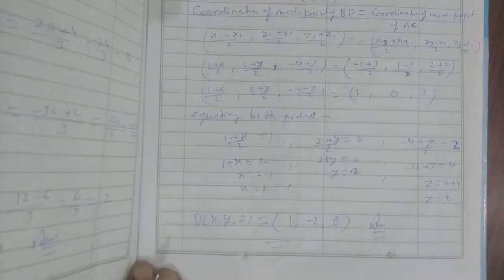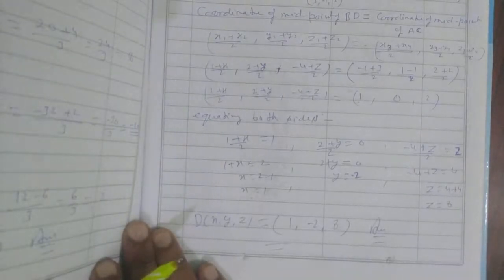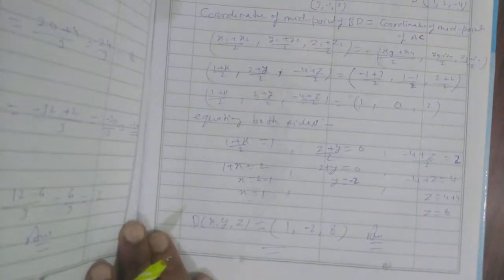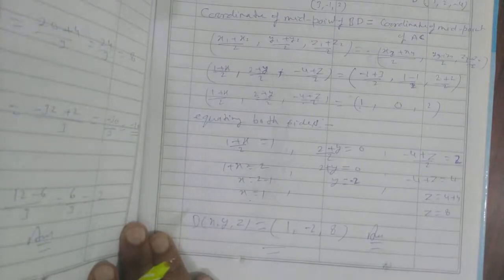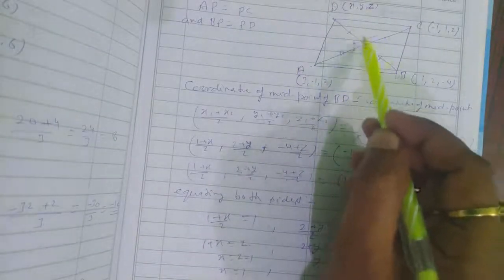Whenever you solve a question such as finding a missing coordinate, you find it with the help of the properties of the figure. Suppose the given figure is a square: the diagonals are equal and also bisect each other. For a rectangle, the diagonals are equal and bisect each other as well. For a rhombus, the diagonals are not equal, major and minor diagonals, but the same midpoint condition applies, as for the parallelogram.